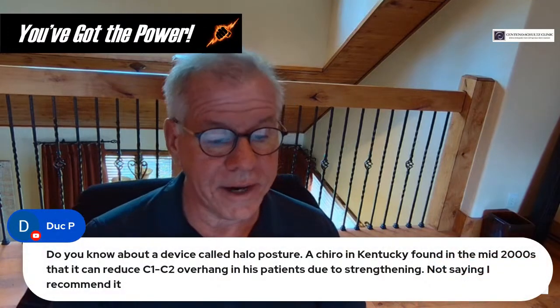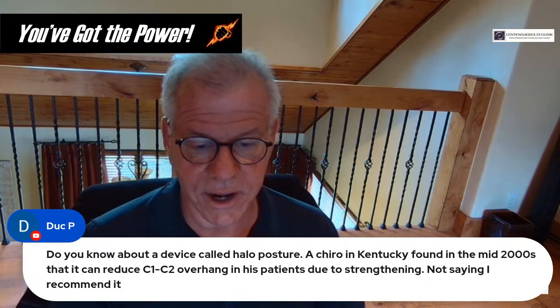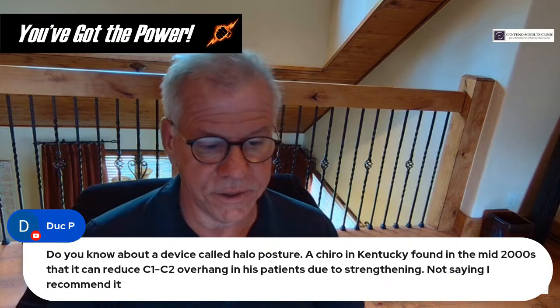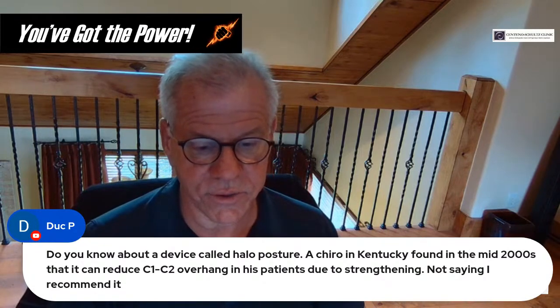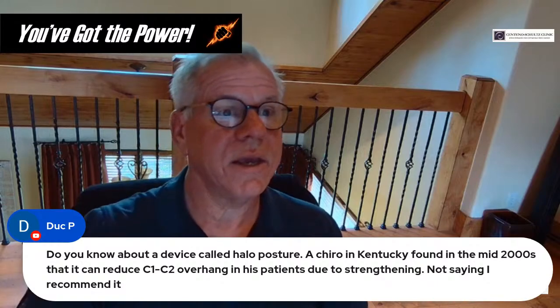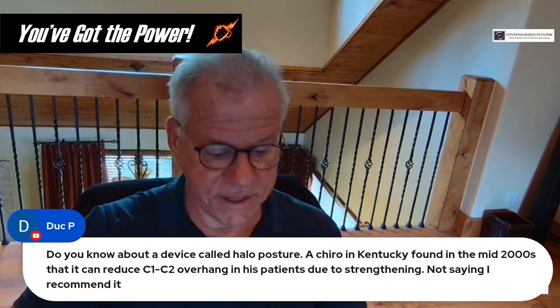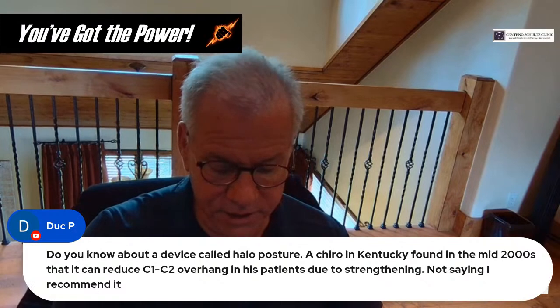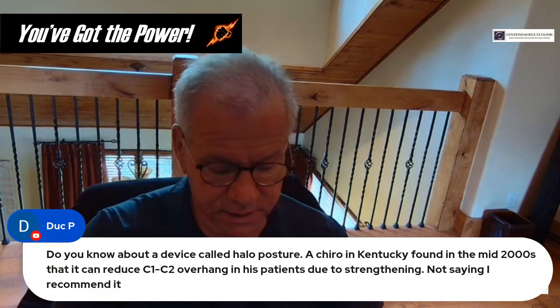Doc P, do you know about a device called Halo Posture? A chiro in Kentucky found in the mid-2000s that it can reduce C1-C2 overhang in his patients due to strengthening. Not saying I recommend it. You know, that's not one I've seen, Halo Posture. Let's see what that is.